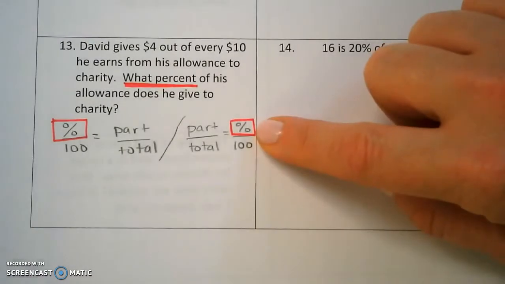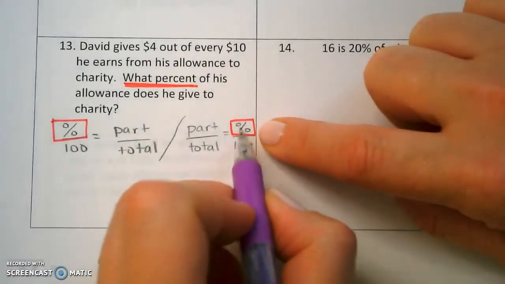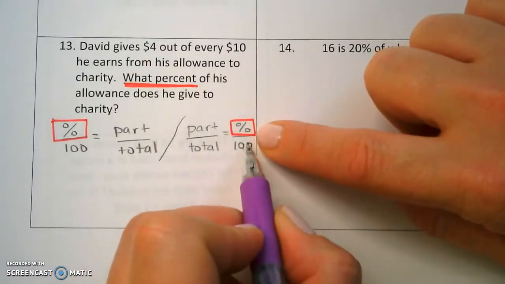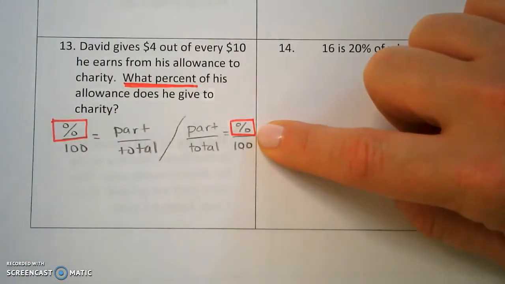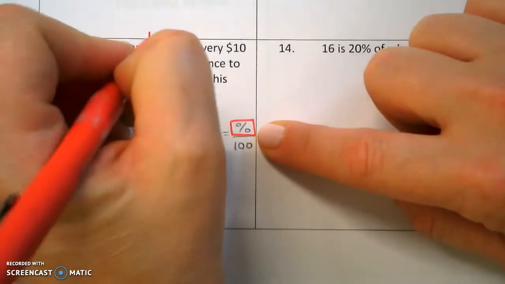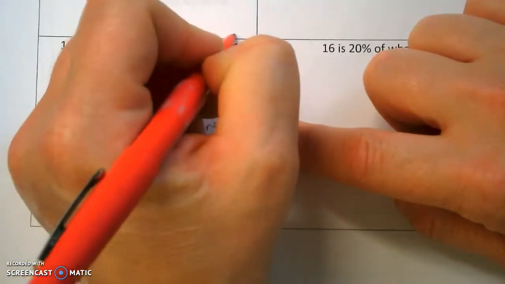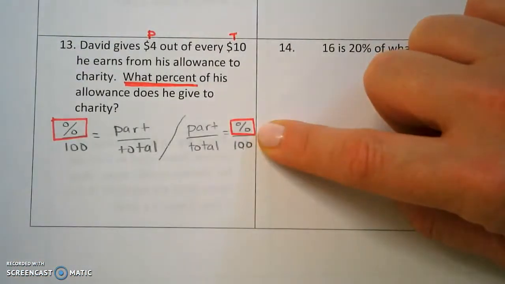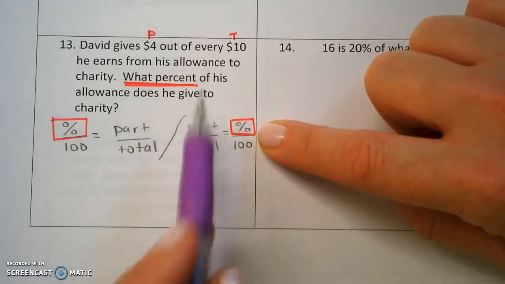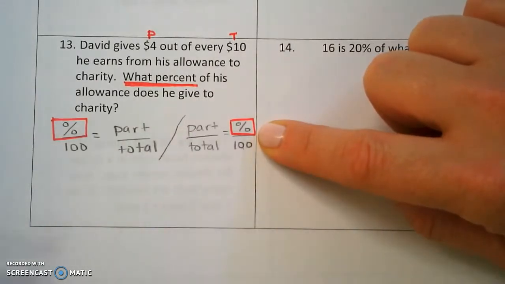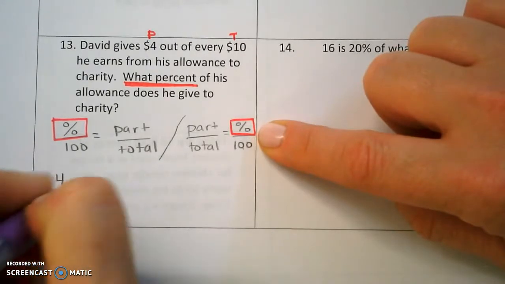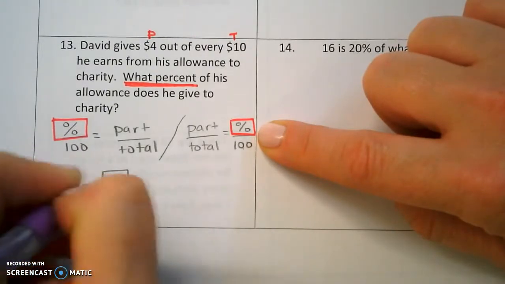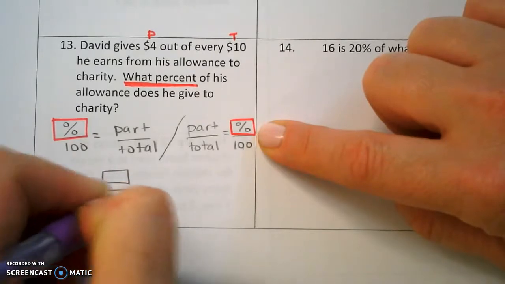And I think the proportion is easier to see when you have that part on the right side of the equal sign. So here, David gives 4 of every $10. $4 would be the part, $10 would be the total. And when you can identify that information, it makes it a lot easier to tell where it's going to go in your proportion. So 4 out of 10 equals something over 100.